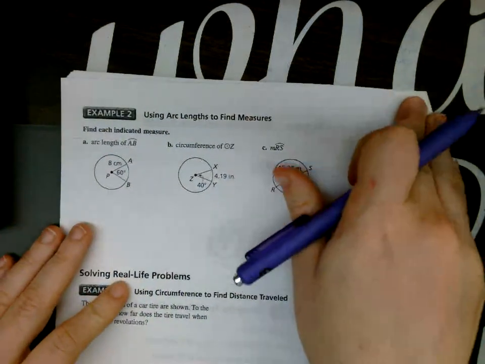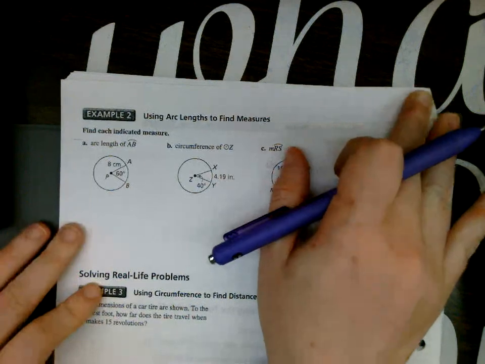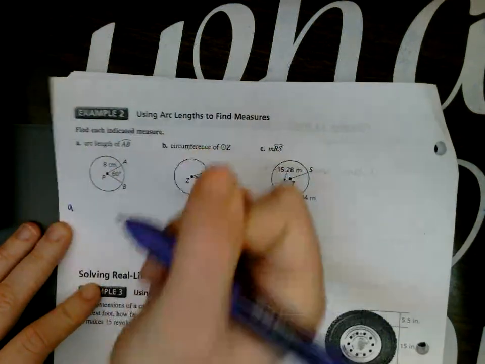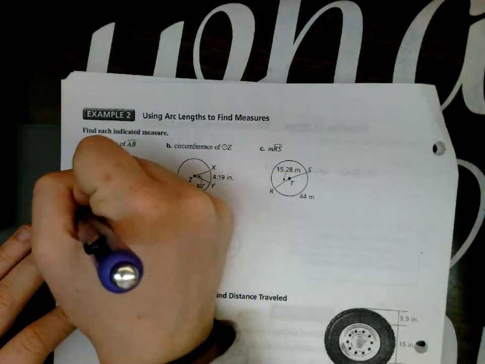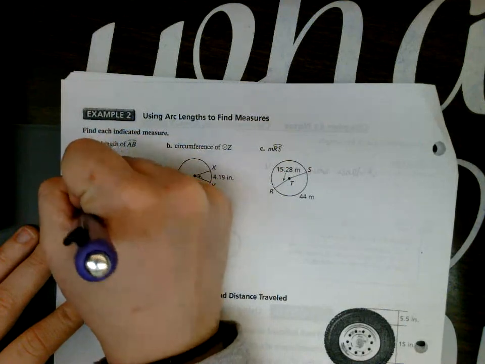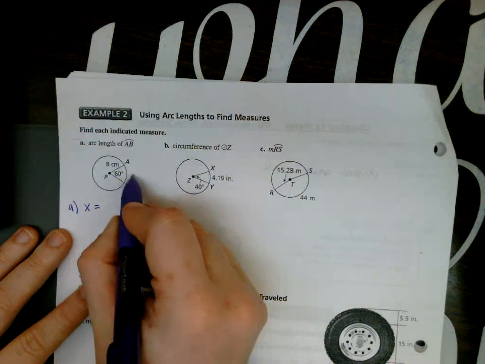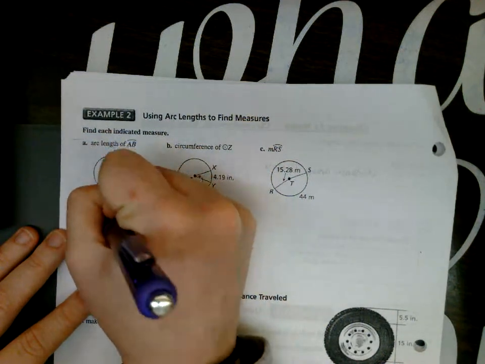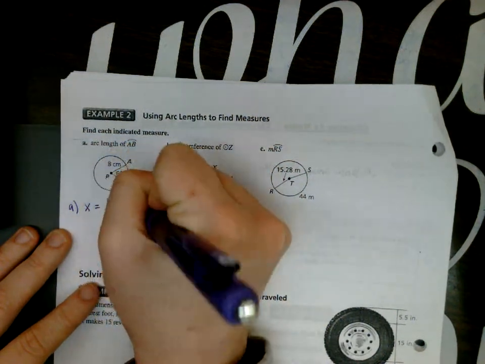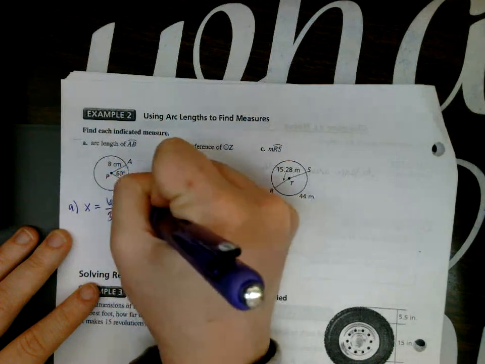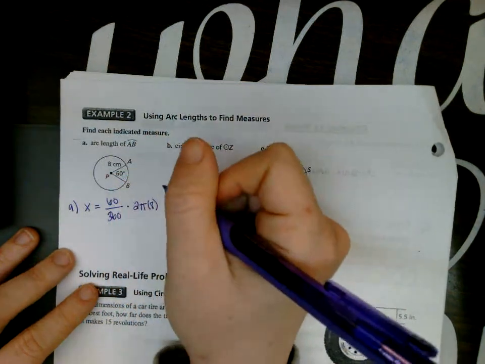I like to use it in formula format, where it's just x equals, and that's what I'm solving for. So the arc length, I'm going to call x, is equal to the measure of the arc, 60 over 360, times 2 pi, and then the radius is 8.